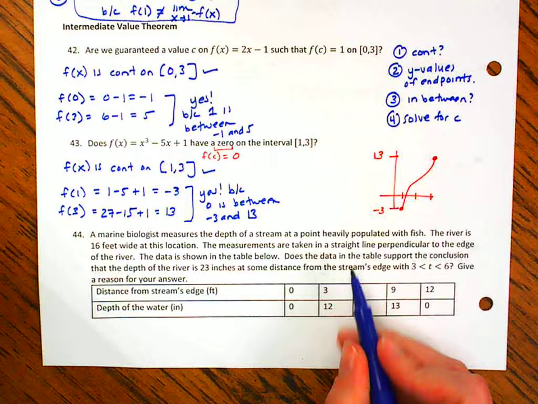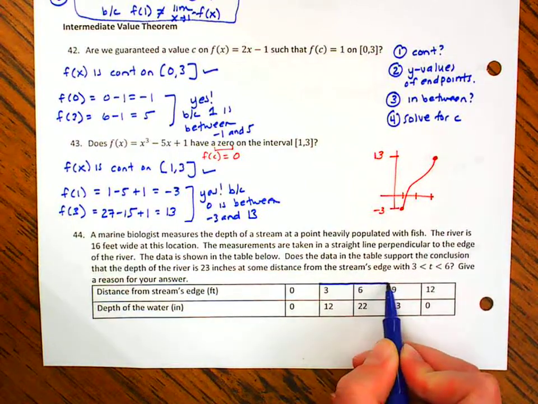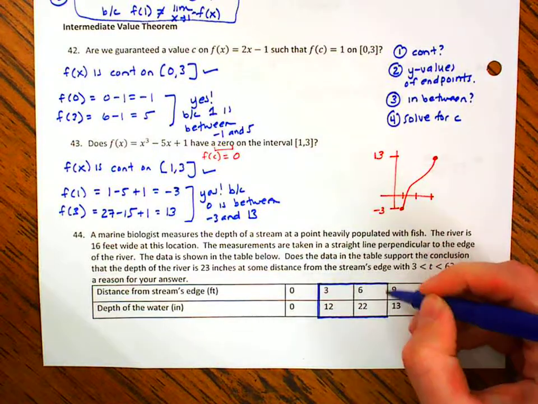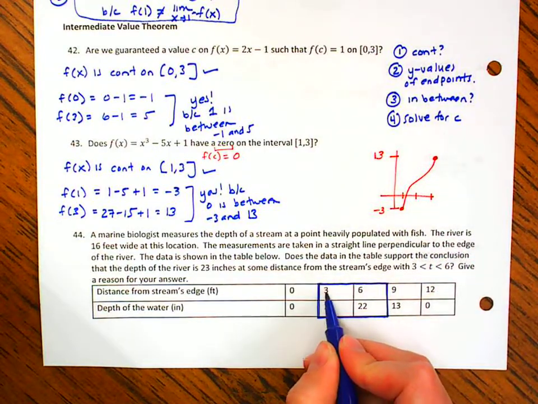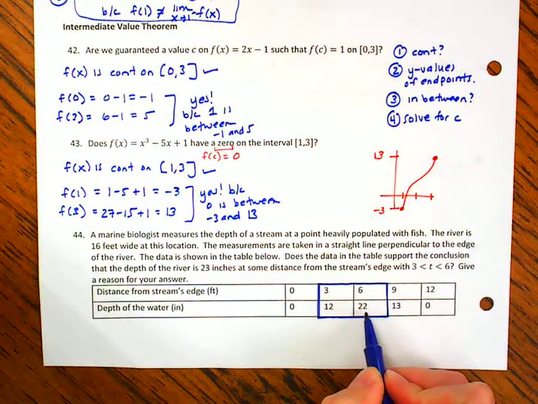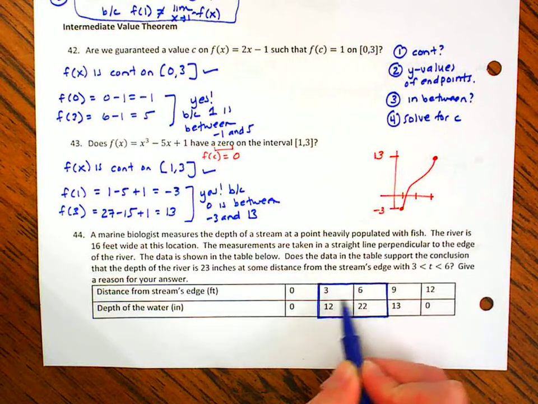So I'm going to immediately just say I only care about what's happening between time equals 3 and time equals 6. Well, at time equals 3, the depth is 12 inches. At time equals 6, the depth is 22 inches. So the question is, am I guaranteed that at some point in between then that I'll have a depth of 23 inches?